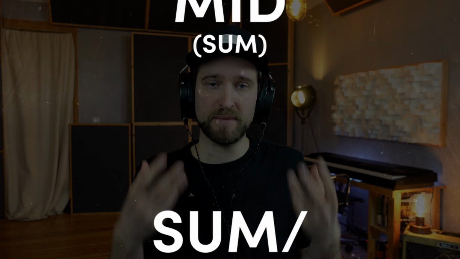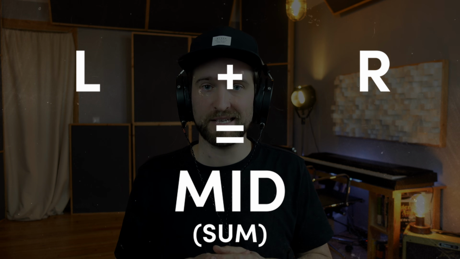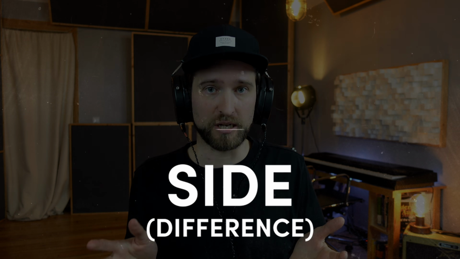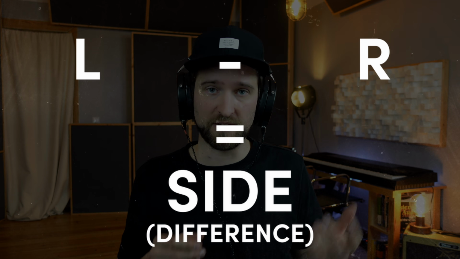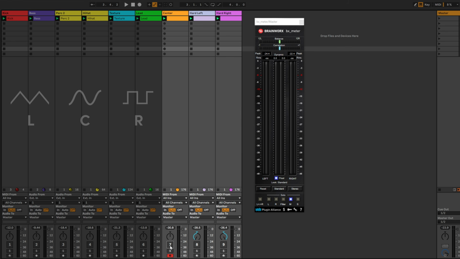A more appropriate professional audio term for mid-side is sum and difference. The mid channel is the sum of the left and the right channel, L plus R, and the difference channel, the side channel, is L minus R, so left minus right. This is where it all starts to make sense here. If we go back to our example, it now makes sense.